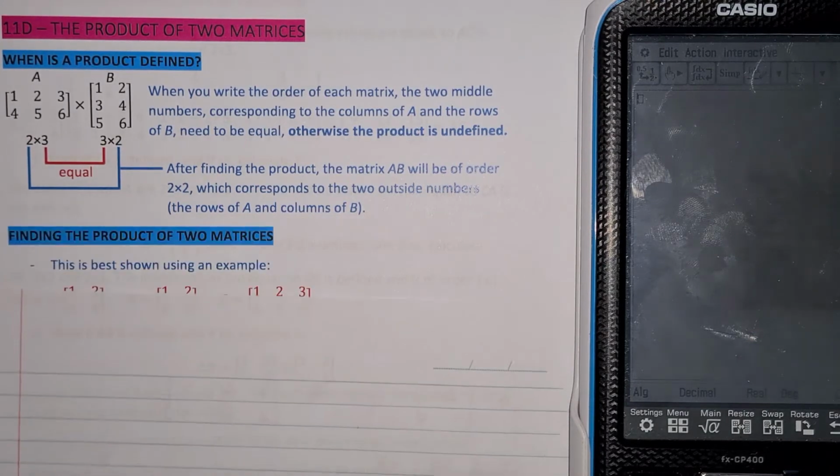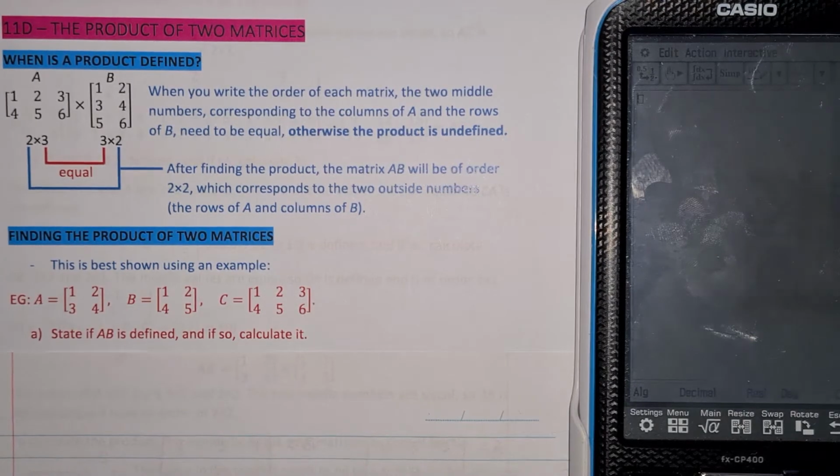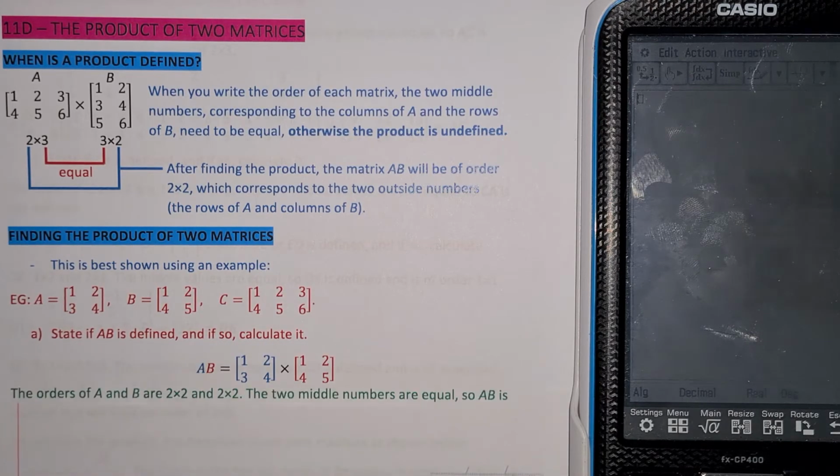Okay, so how do we actually go about finding the product of the two matrices? It is best shown using an example. So we've got A, B, and C here. First, we're going to find out whether AB is defined, and if it is, we're going to calculate it. So we've got A times B here.